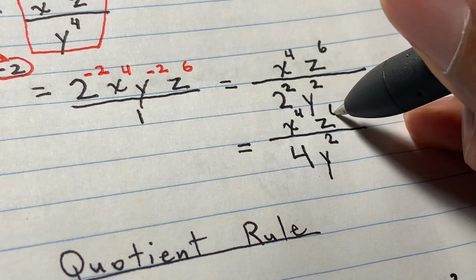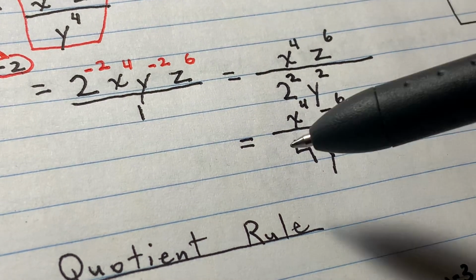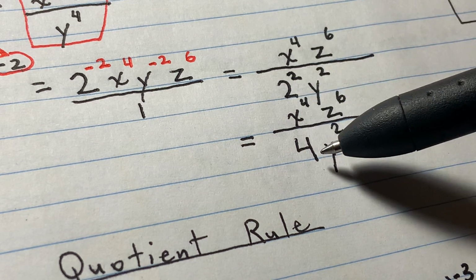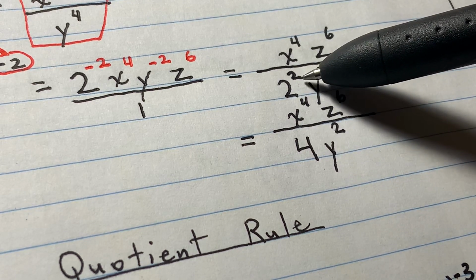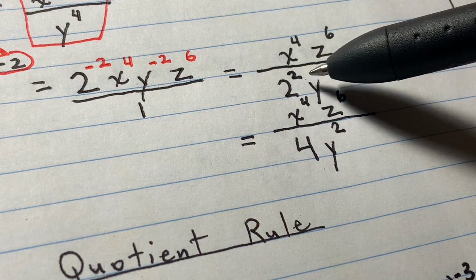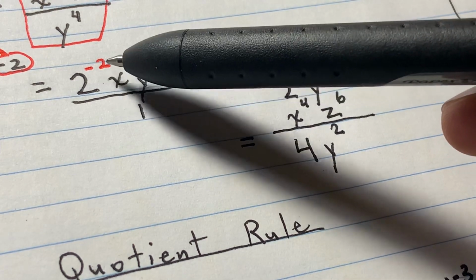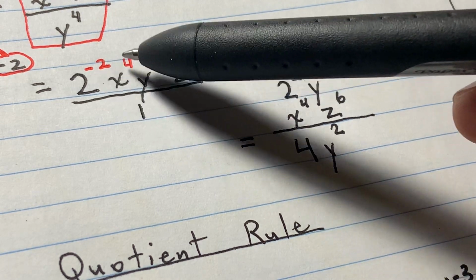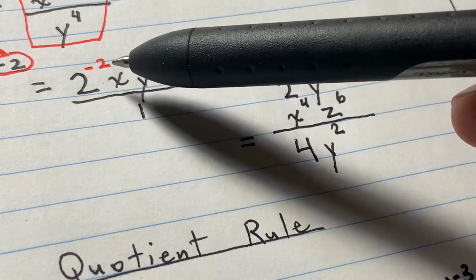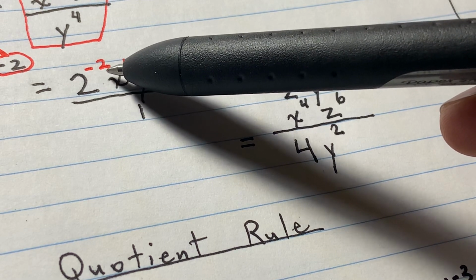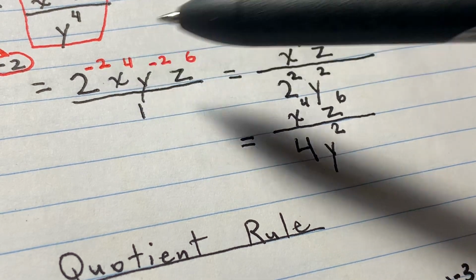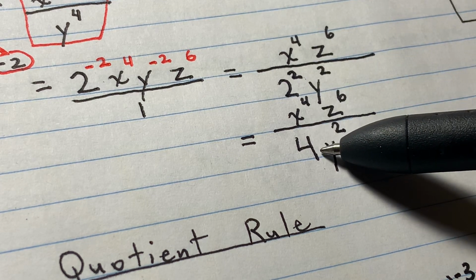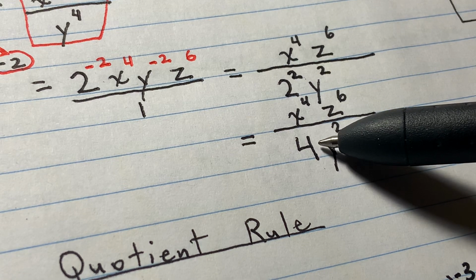And one more thing I want to remind you. I cannot evaluate an exponent expression until I make it positive first, right? So you might say, Mr. Barbier, why couldn't you have solved it right here? Because the 2 exponent 2 was negative. You cannot evaluate an exponent expression until you make the exponent from negative to positive. Once you do that, now you can evaluate it. Okay, it's very, very, very important for you to understand.